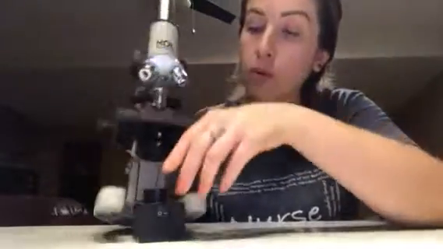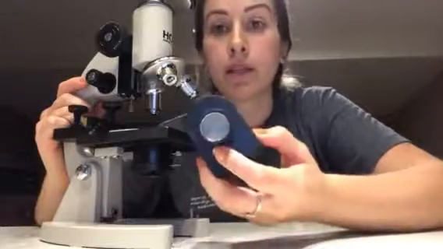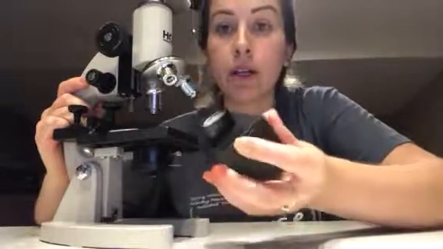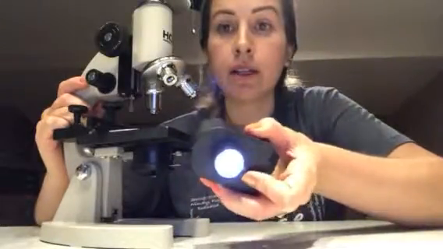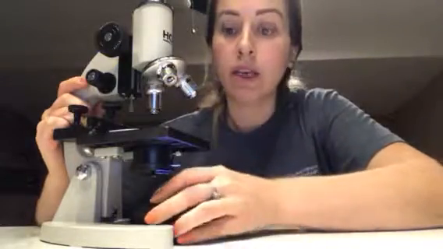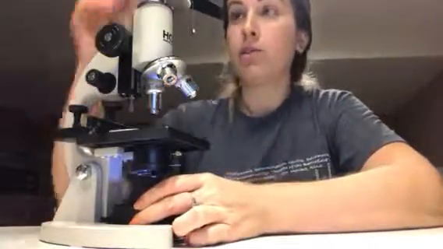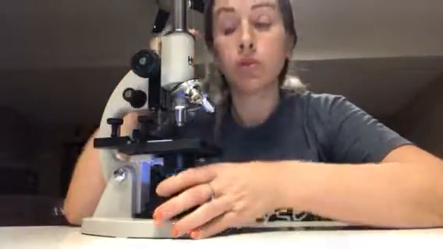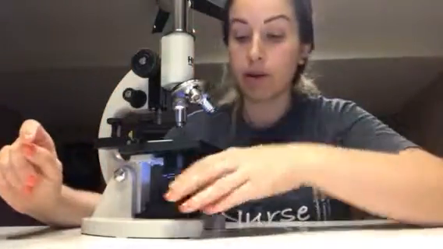things there. That helps control how much light is going to be going through, and the light is going to be coming from this. This is the illuminator. It has a light, and when you place it here and you look through the top of the lens, then you're able to visualize the slide better.